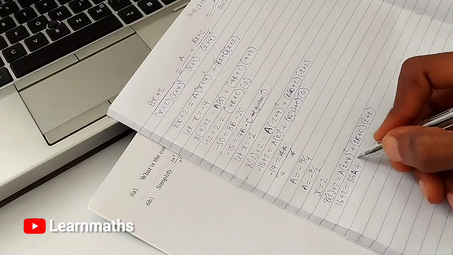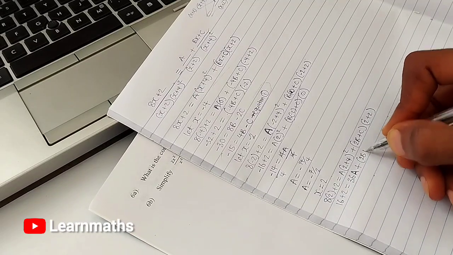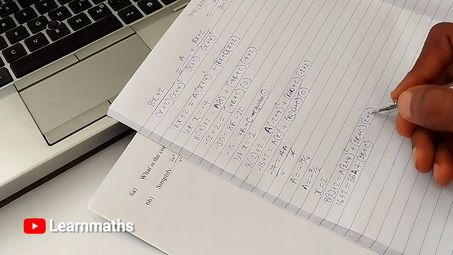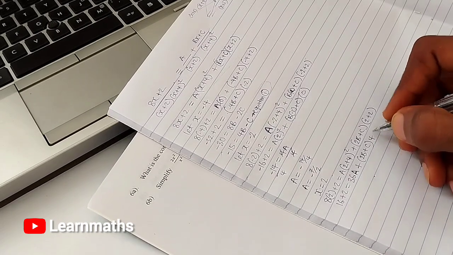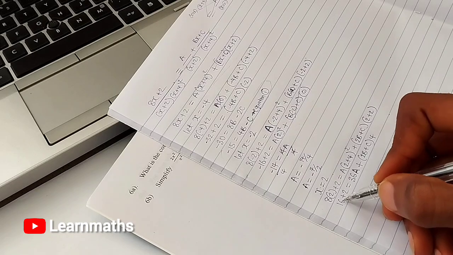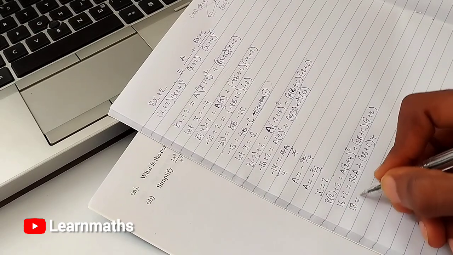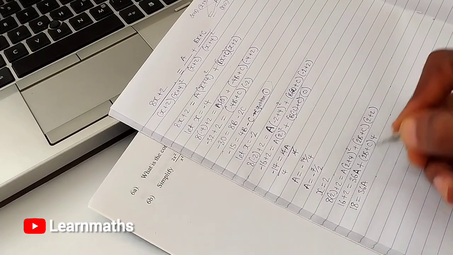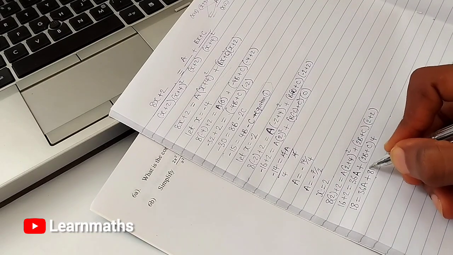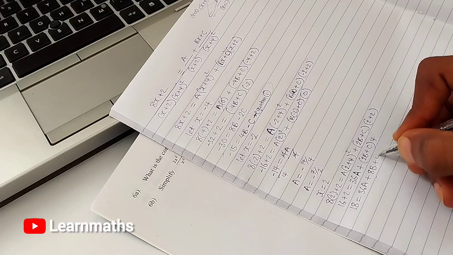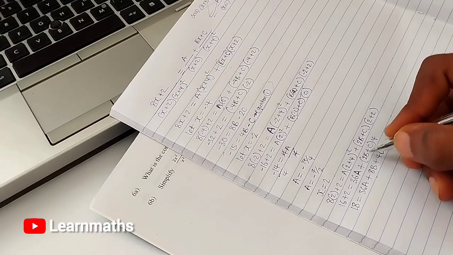Plus, now this is 2b plus c. Then this is 2 plus 2, which is 4, right? So we are meant to open this bracket with this 4. So let's do that. 16 plus 2, that's 18, equal to 36a plus 4 times 2, that's 8b, and 4 times c, that's 4c.